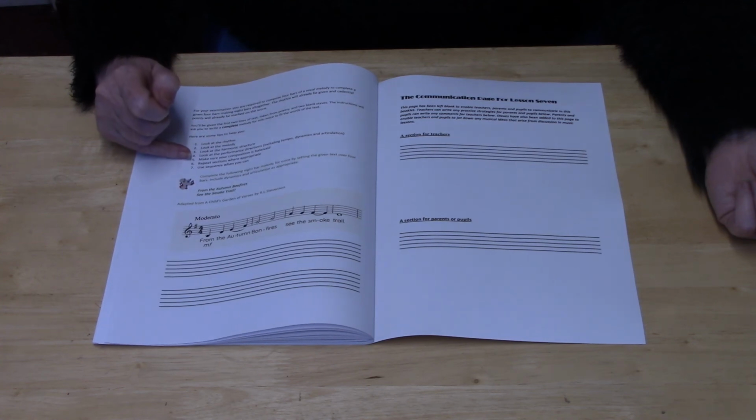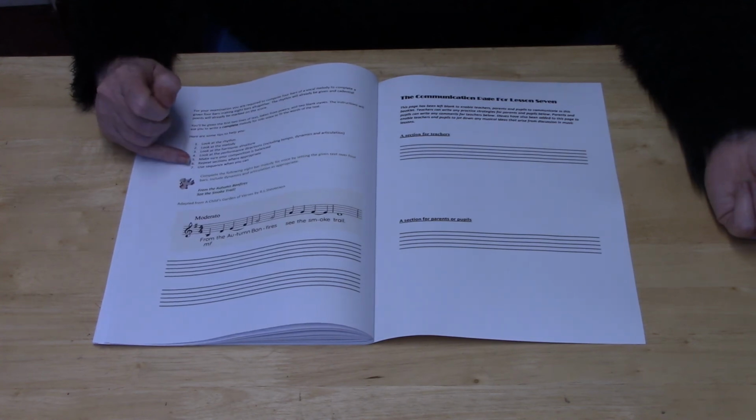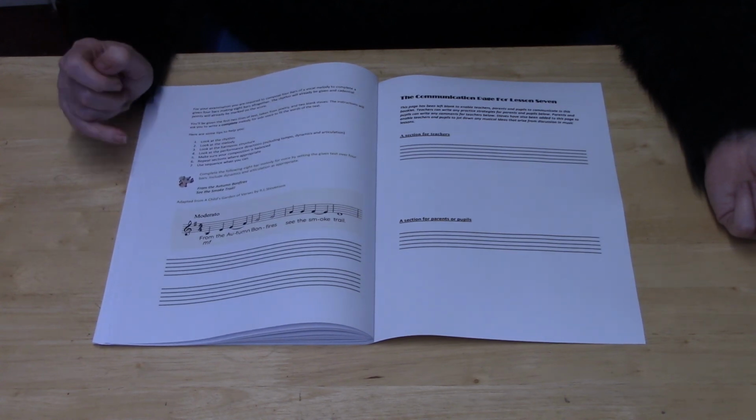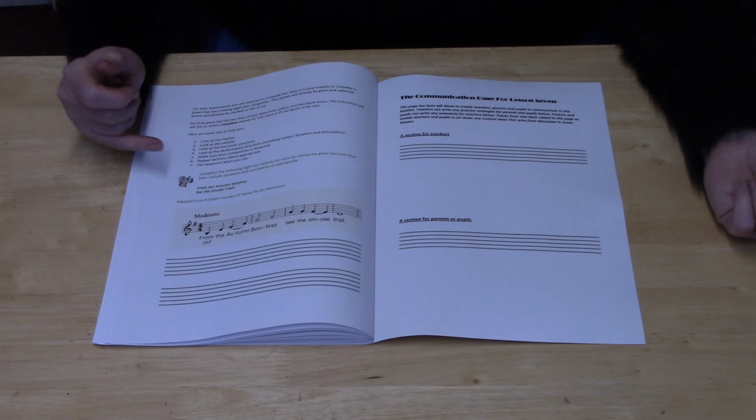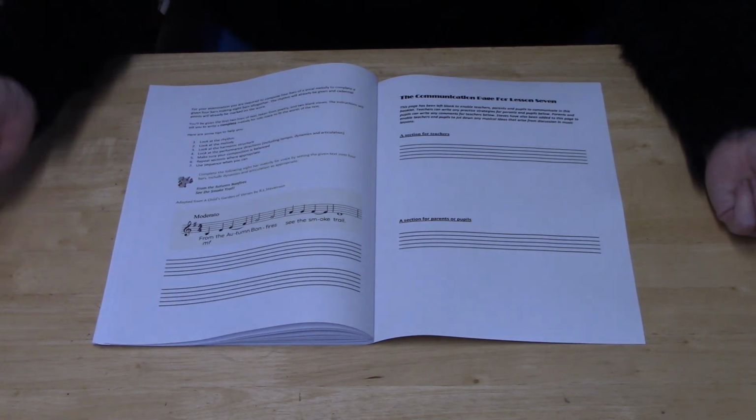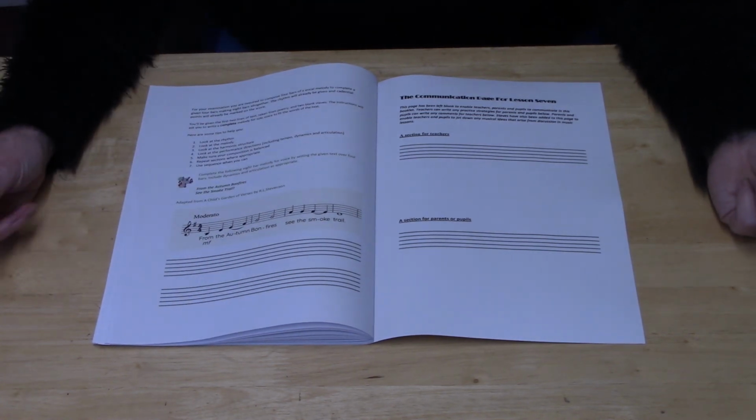Make sure your composition is balanced. Repeat sections where appropriate and use sequence when you can. And then they give you an example of that to try. And that completes Lesson 7.